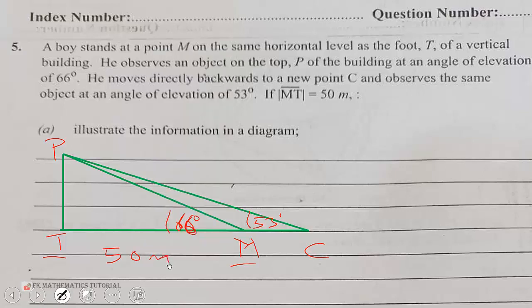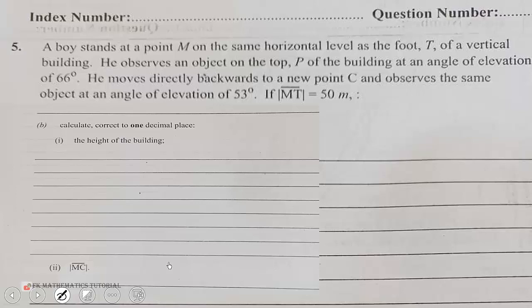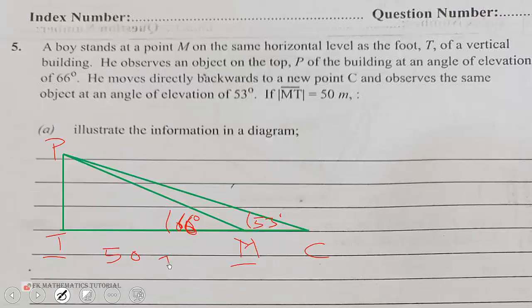MT is 50 meters. So if that is the case, we are asked to calculate the height of the building to 1 decimal place. The height of the building is PT. So tan 66 will be equal to opposite, which is PT, over adjacent, which is 50.